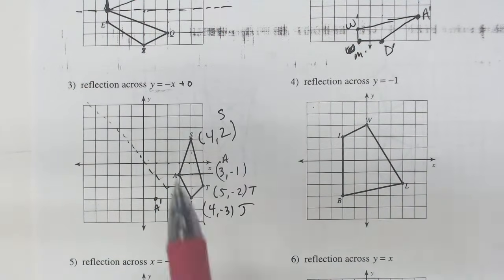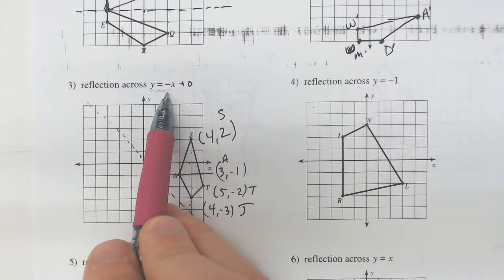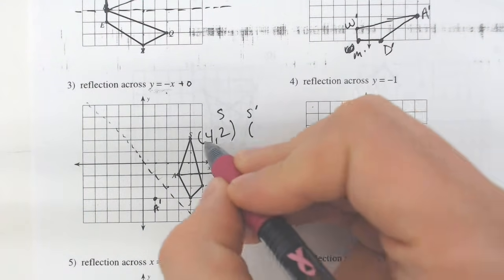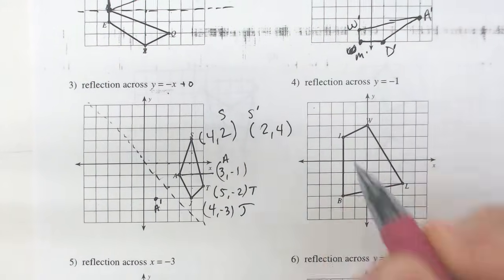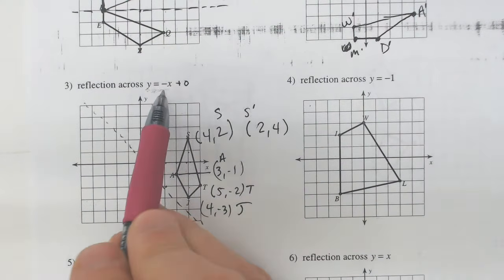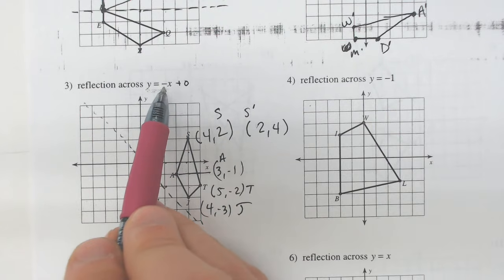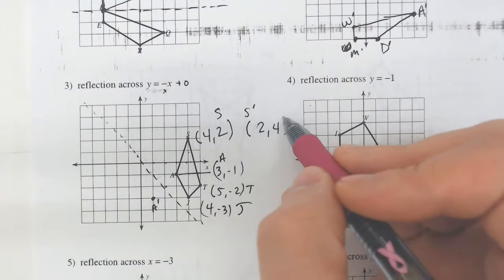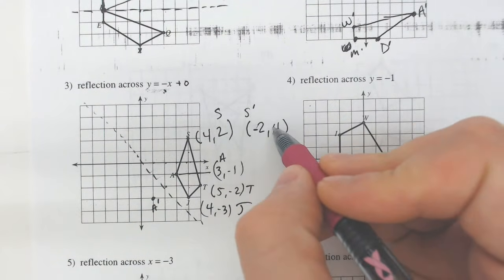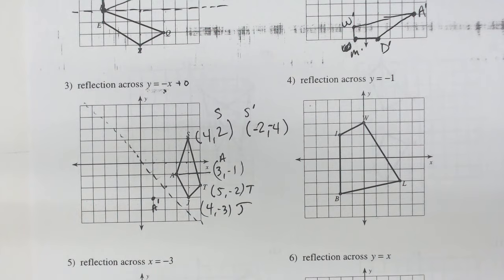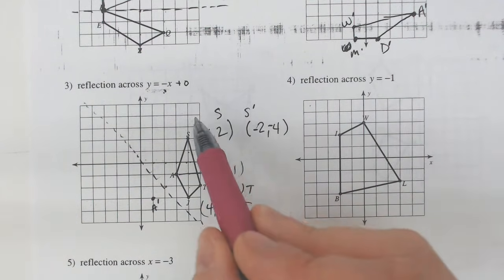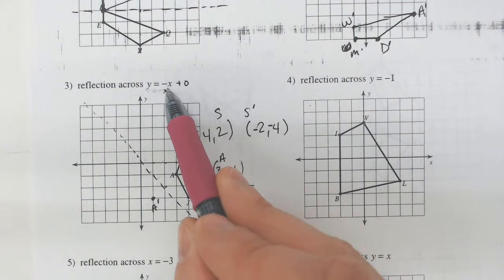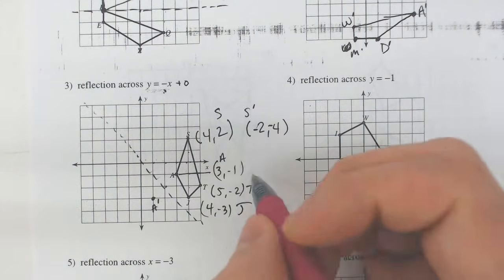If it is reflected across y equals x, we will end up switching the signs. So my S prime is going to be the flipping of these, 2, comma 4. That's if you're reflecting across y equals x. But this is not just y equals x, this is y equals -x. So because it's y equals -x, I'm not just going to switch these, I am also going to switch the signs of both of them. So you switch the x and y, and you switch the signs when you're reflecting across y equals -x. Y equals regular x, we just switch the x and y.